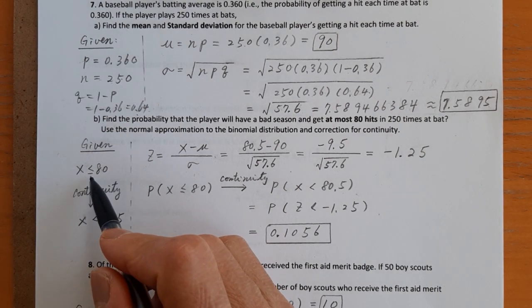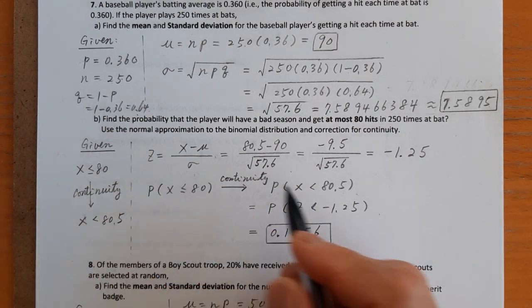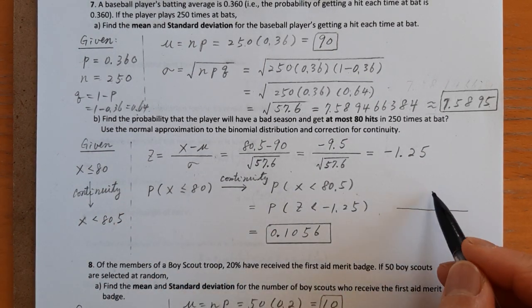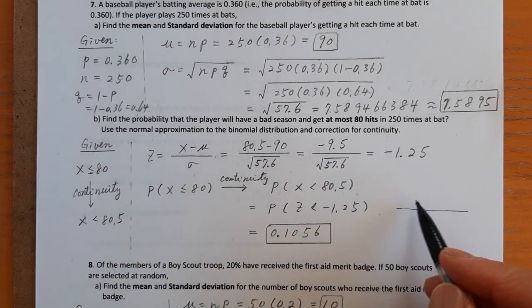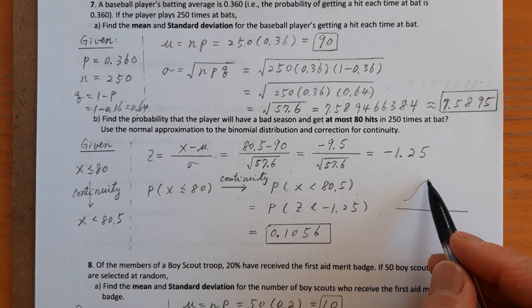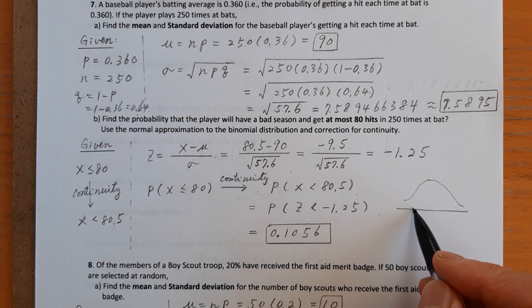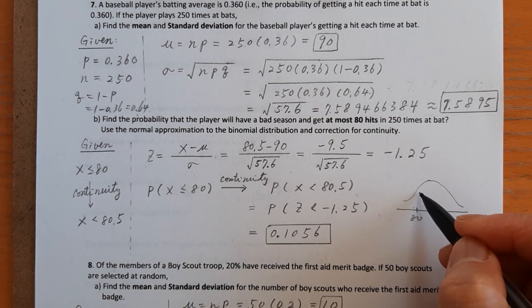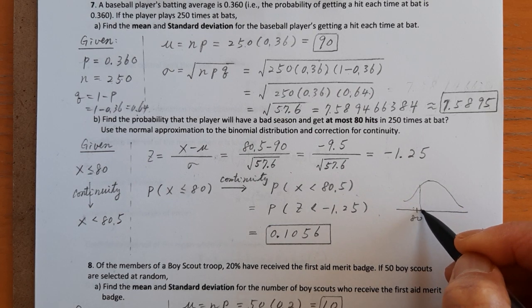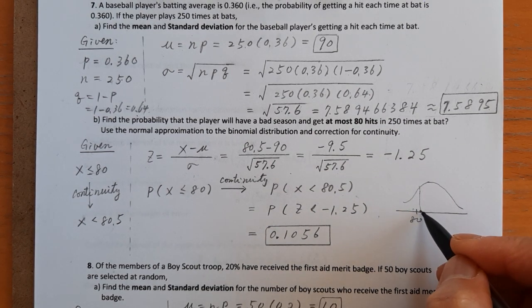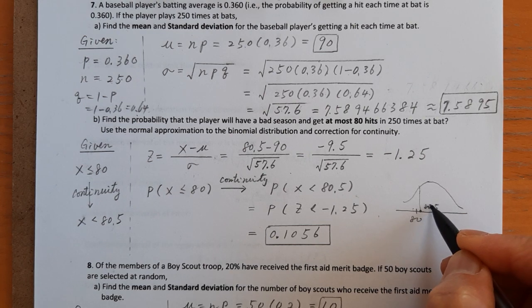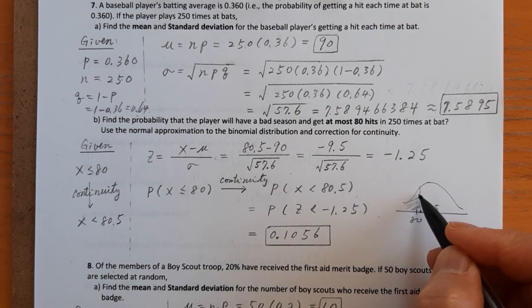For the continuity, in order to cover this 80, because here we want x equal to 80, you have to move up a little bit, to 80.5, and find this area.